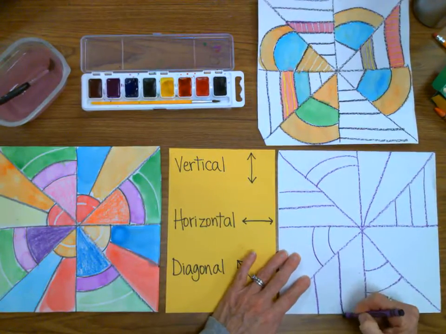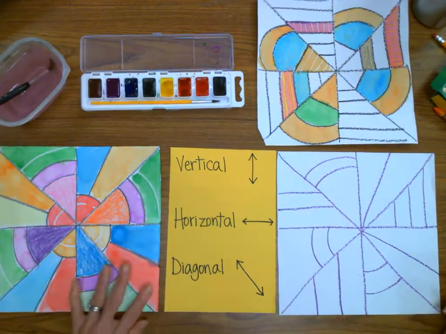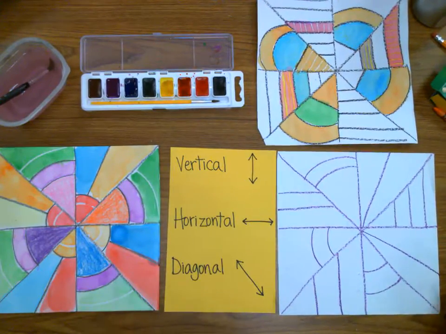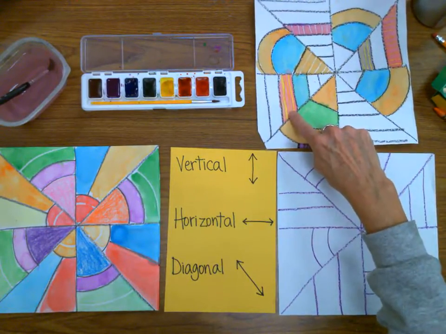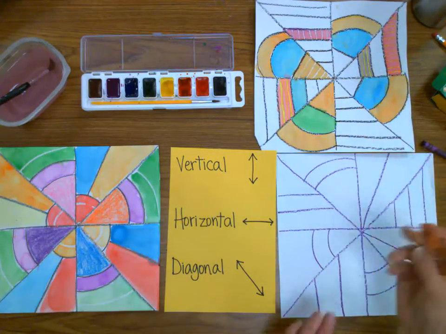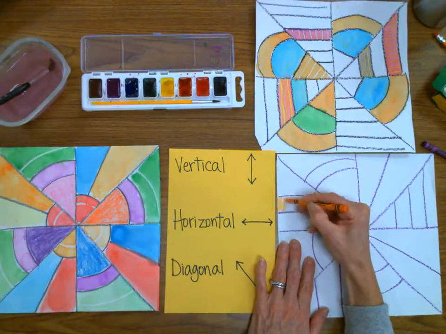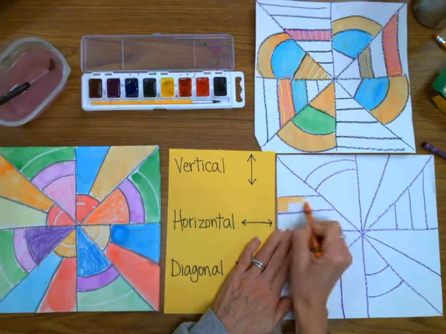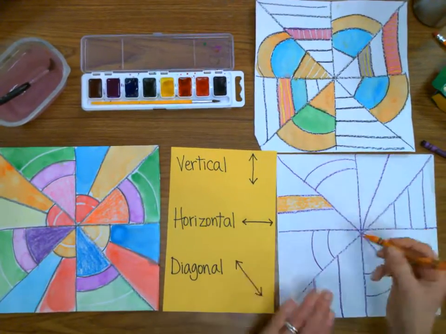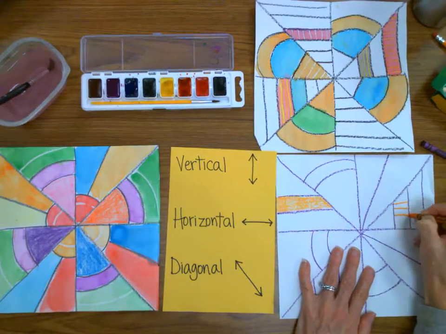Okay, now I am using crayons so that when I'm finished, I can paint with watercolor paint, and that will help keep the paint from running together. You could also use the resist technique that I hope you remember, which is where you can draw or color. You could color a space with your crayons, either color in a space, or maybe you want to add lines in a different direction.